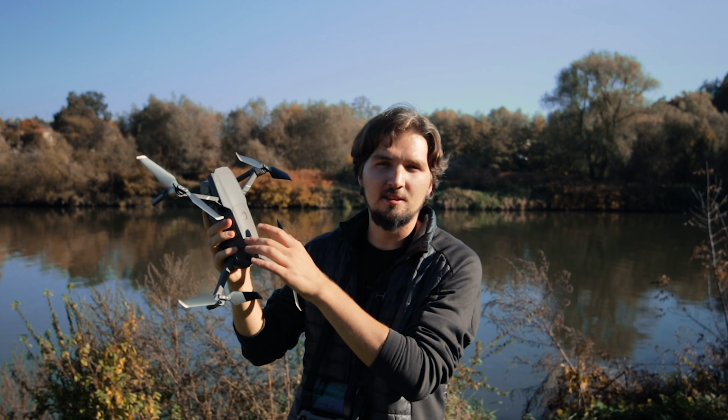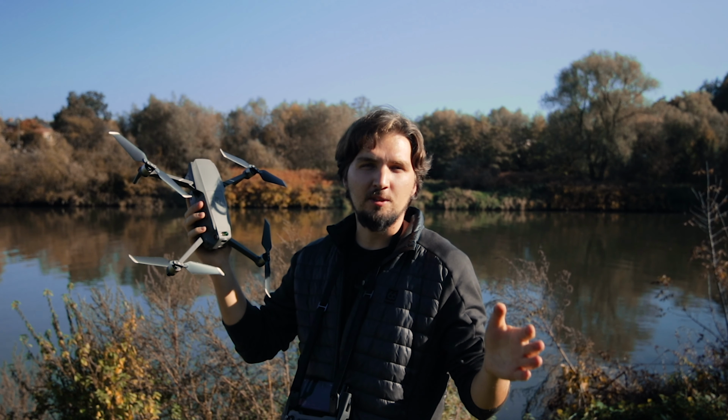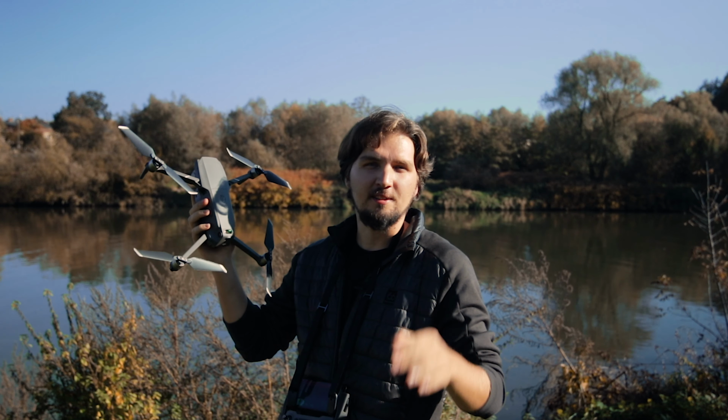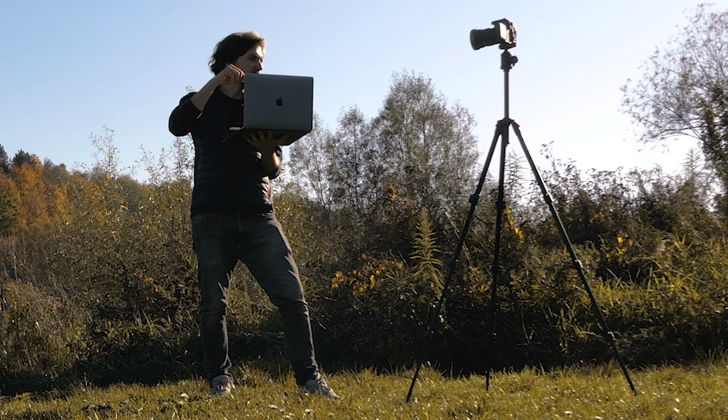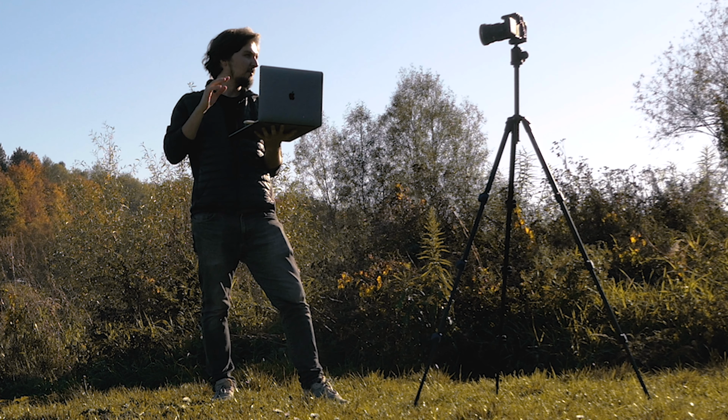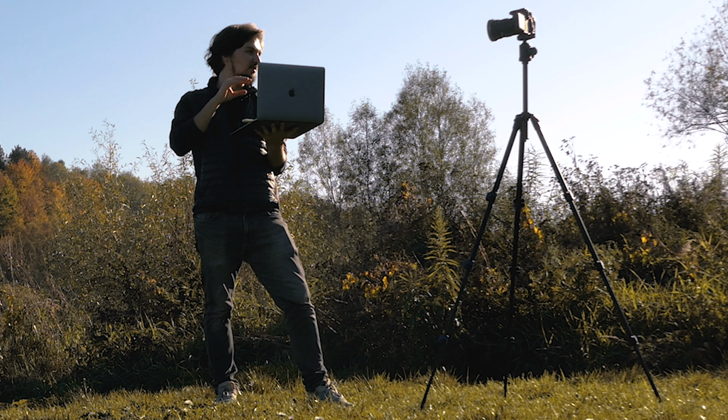Alright, I have the drone. Let's take out the SD card, dump it into the computer, fire up Lightroom, and let me show what to do with those files. Okay, so I have my computer right here, and let's actually start with dumping the footage from the SD card to your local drive, because it can be tricky, and I was really puzzled the first time I was doing it.